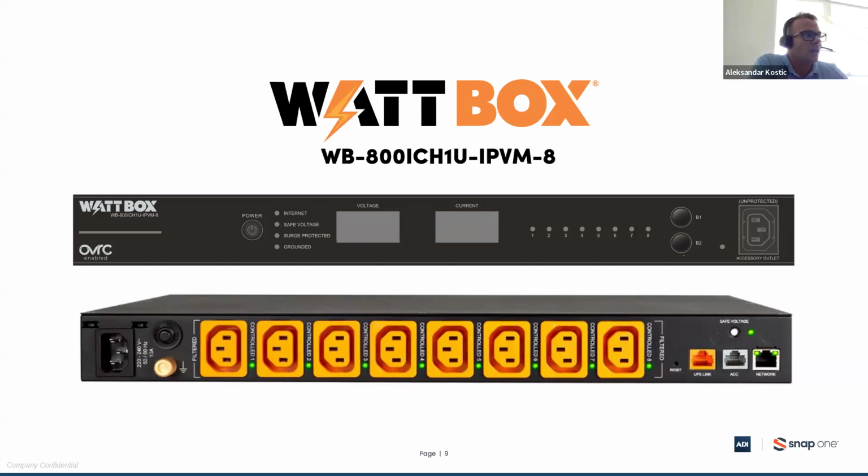Below is the rear side of the WattBox unit. Here we can see the 8 power outlets where we connect devices, and we have RJ45 ports where we can connect to the network. We connect to the local network using a networking cable, and we have an accessory port and UPS link which are currently not in use. So the only network port you use is to connect it to the network and to get an IP address on your WattBox.